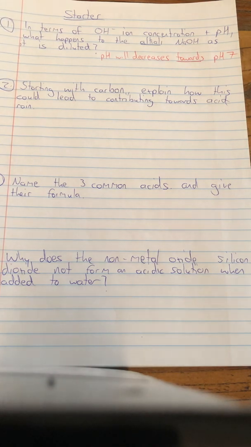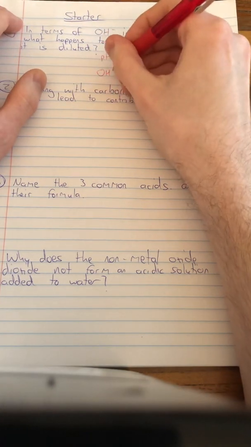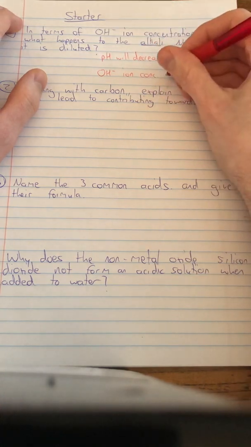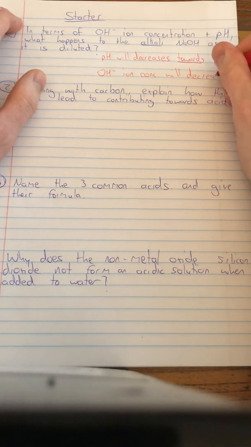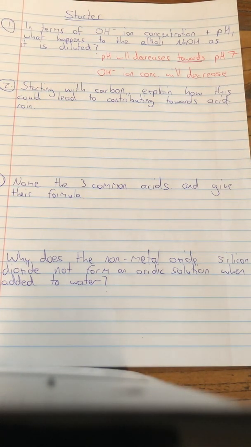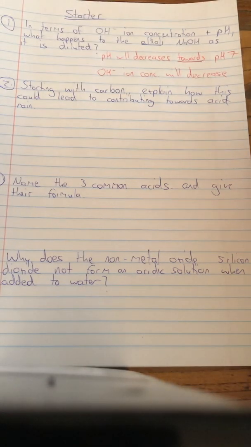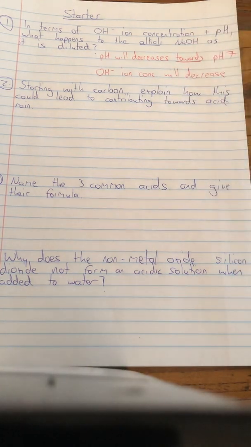We dilute it, it decreases towards 7. And the hydroxide ion concentration will decrease. Remember alkalis have more hydroxide ions than hydrogen ions, so if we dilute it, we're going to decrease the number of hydroxide ions.